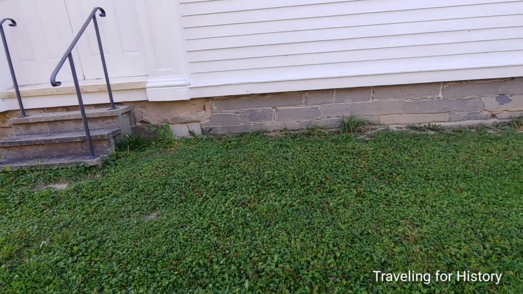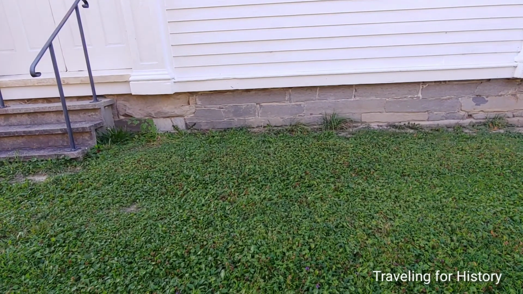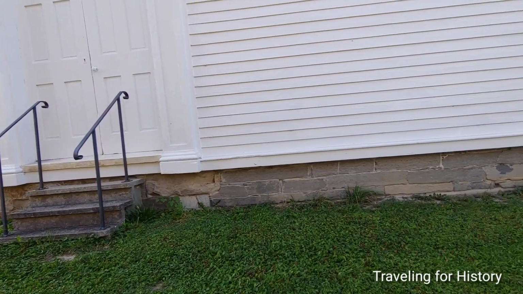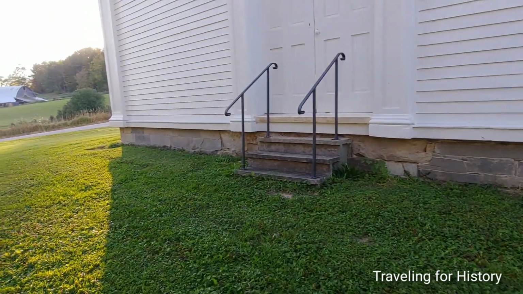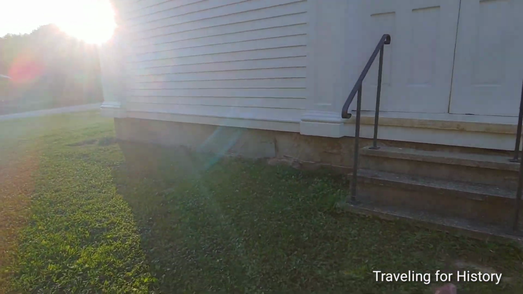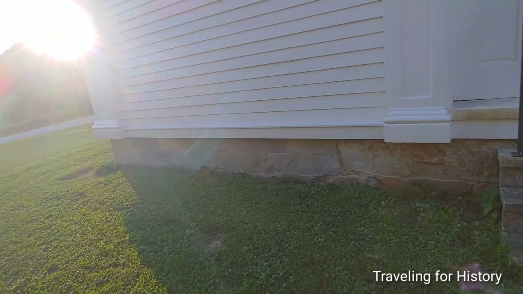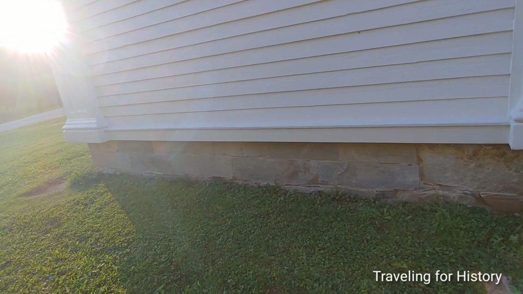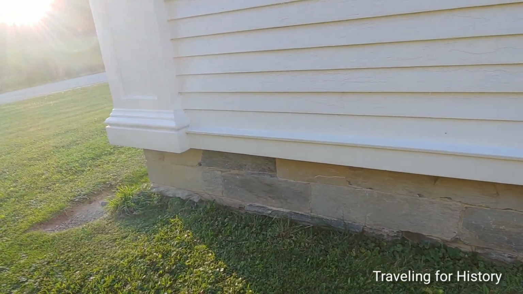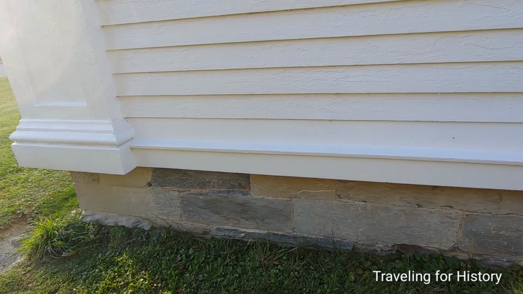Look at this wonderful stonework at the bottom too. That's just beautiful. Sturdy, strong, lovely. Mr. Case outdid himself.